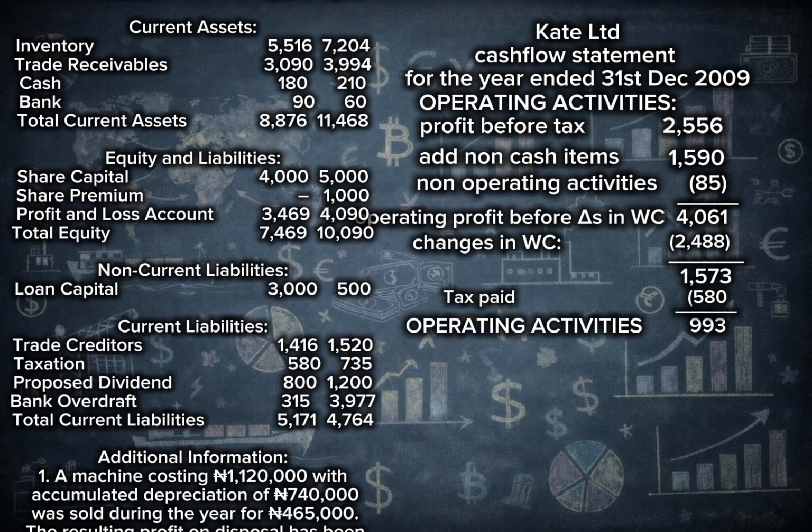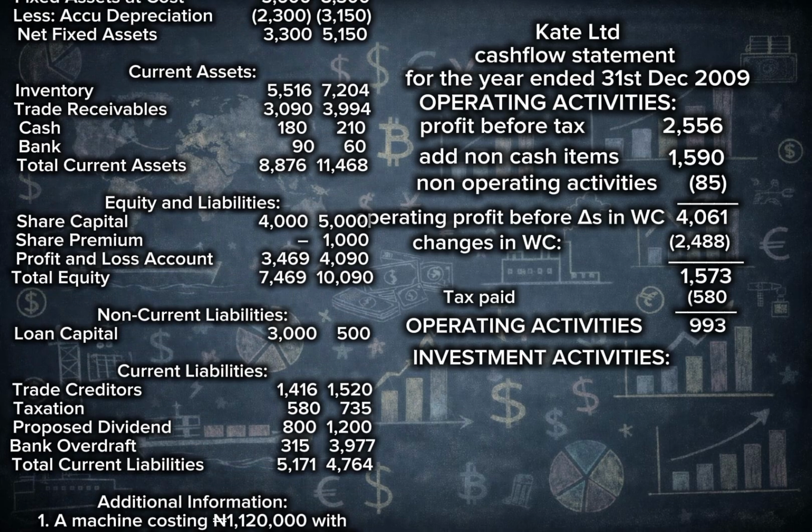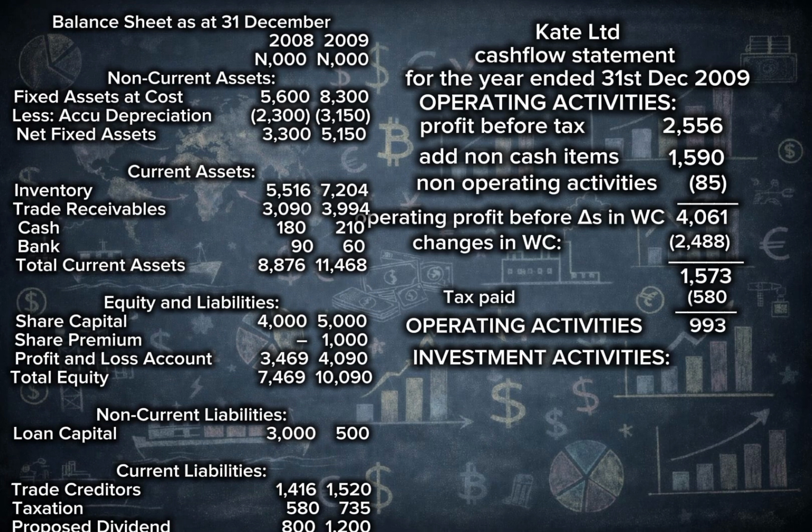So let's move on to investment activities. These are cash flows that are connected to activities of buying and selling of fixed assets and investments. The value of fixed assets that was purchased during the year can be gotten from the difference between the opening and closing figure of non-current assets in the financial statement, and this is 3,820,000 naira.